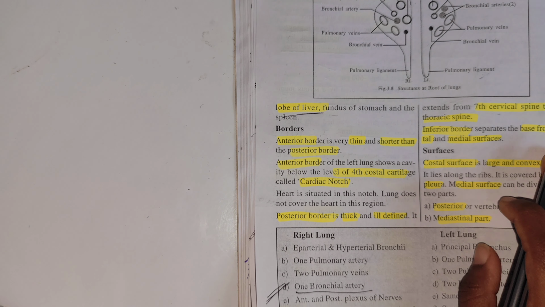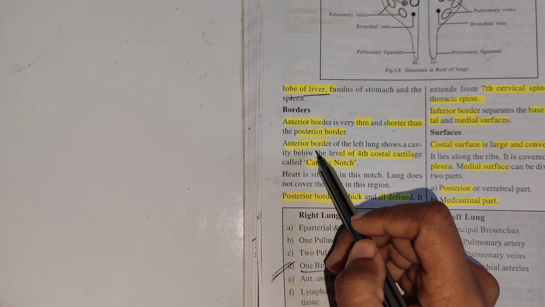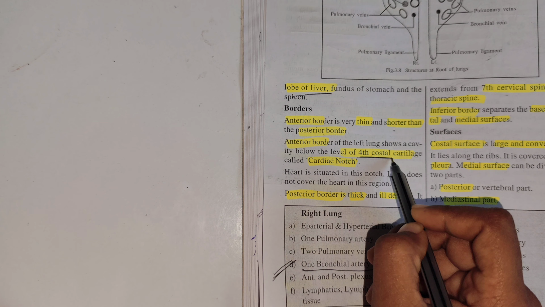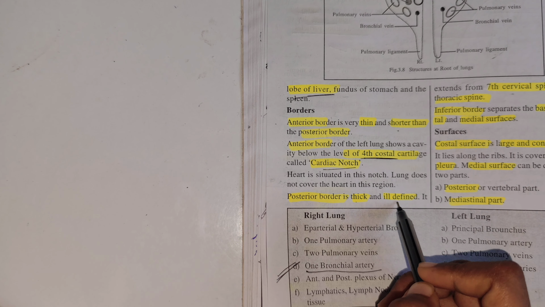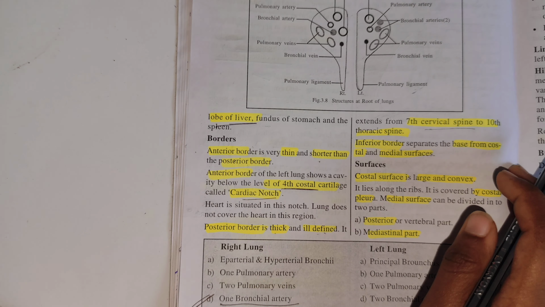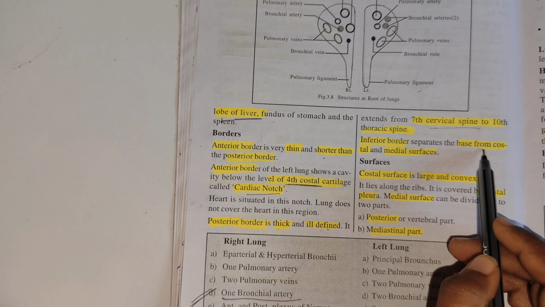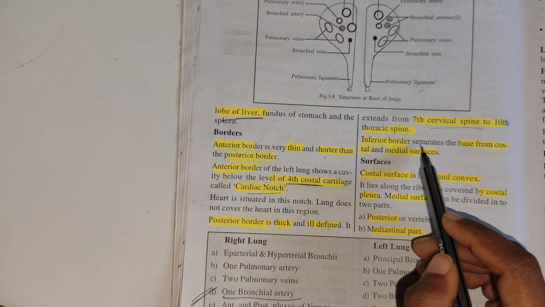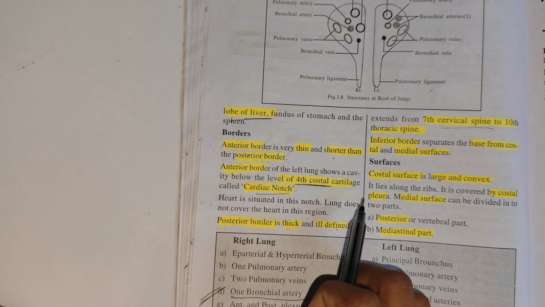Now borders. The anterior border is very thin and shorter than the posterior border. The anterior border of the left lung shows a cavity below the fourth costal cartilage, that is the cardiac notch. The posterior border is thick and ill-defined, extending from the 7th cervical spine to the 10th thoracic spine. The inferior border separates the base from the costal and medial surfaces.